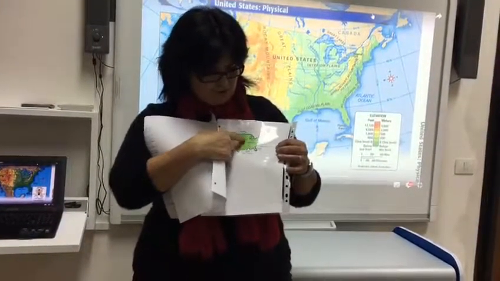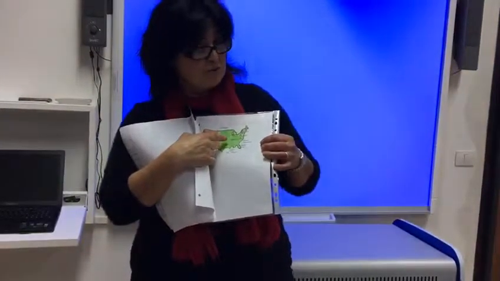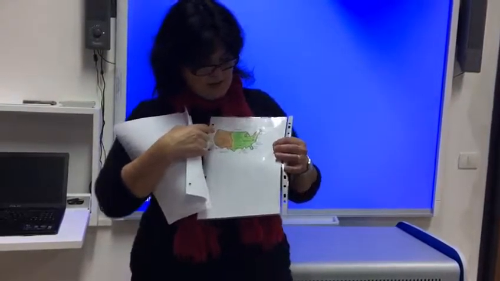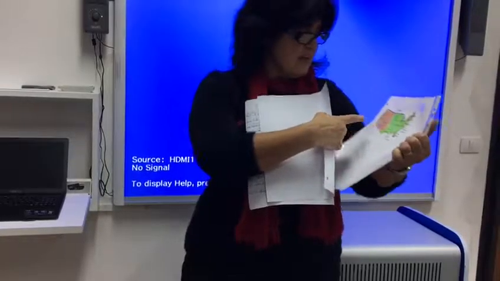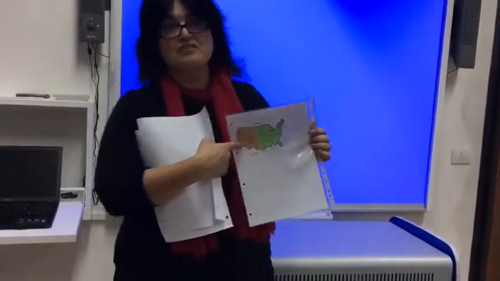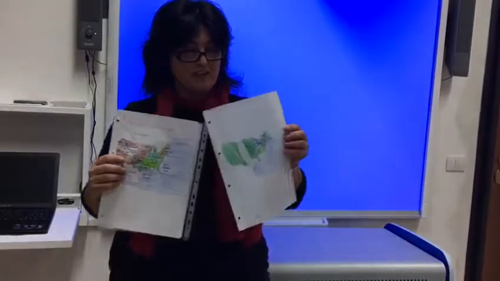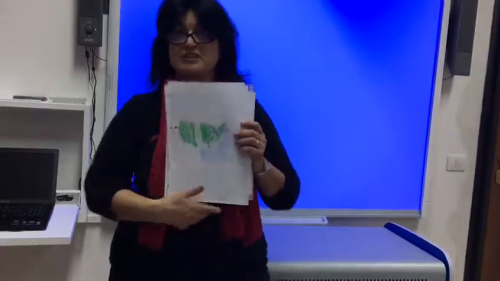They draw the rivers, Mississippi, Missouri, Colorado, the capital over here, and on the west coast, San Francisco, Los Angeles. So they are finding the most important geographical features of the USA by drawing these maps.